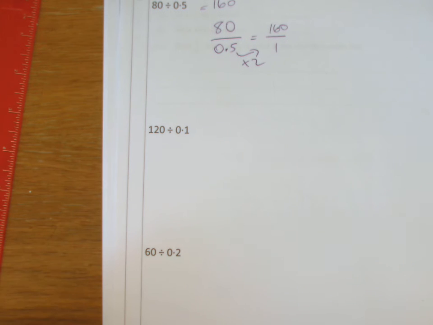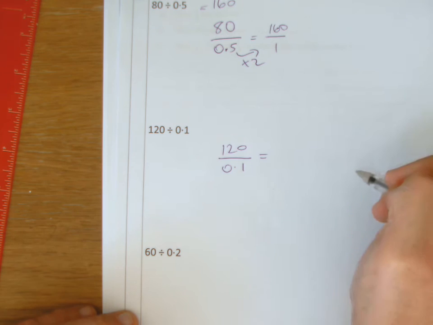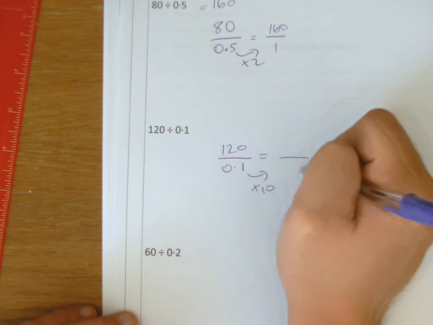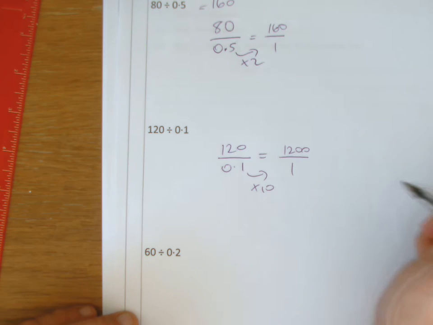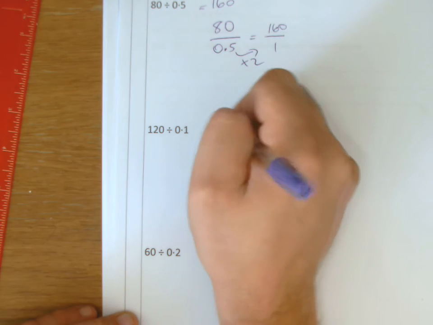Okay, this one, 120 divided by 0.1. As a fraction. 0.1, well, I think in this case I'm going to have to times it by 10. But what's good is, when you times it by 10, you just get 1. Times the top by 10, so you're adding a 0. So effectively then it's just 1200.